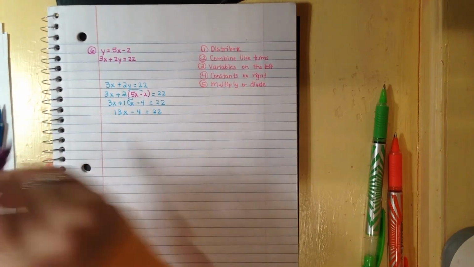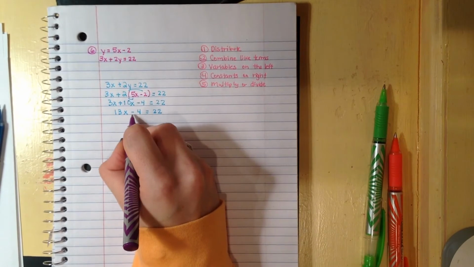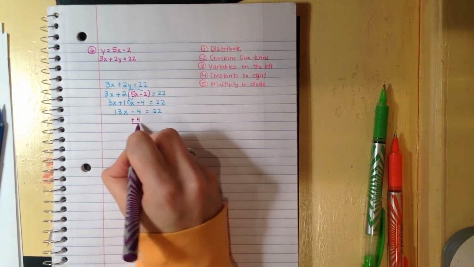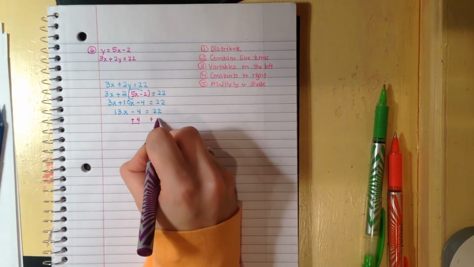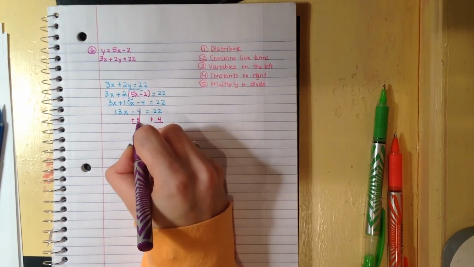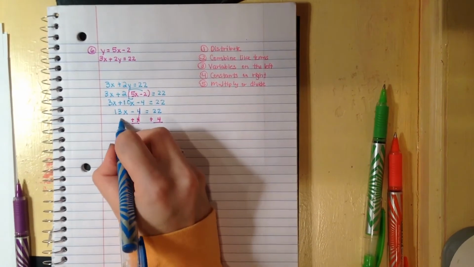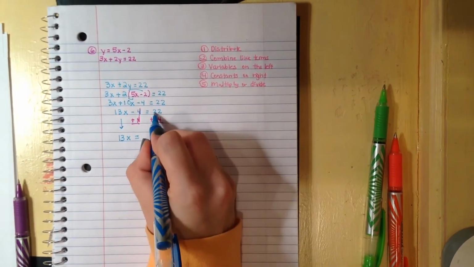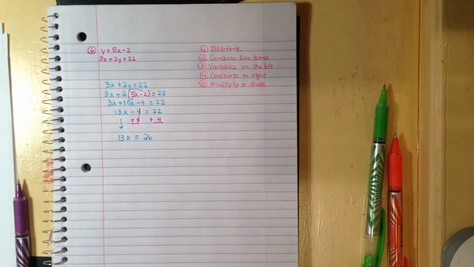In order to bring negative 4 to the right side, I will do the inverse of what they are doing. They are subtracting negative 4, so I will simply add 4. What I do to one side of the equal sign, I must do to the other side of the equal sign. Negative 4 plus 4 cancels out to give me 0. So I have, bring down what I have not used, 13x equals, add 22 plus 4, which is 26.